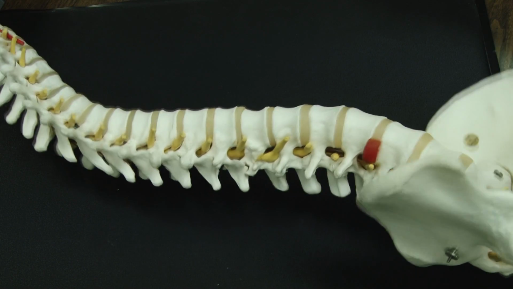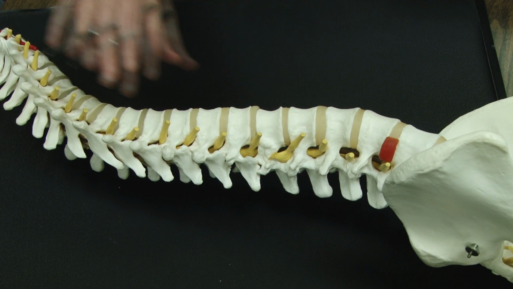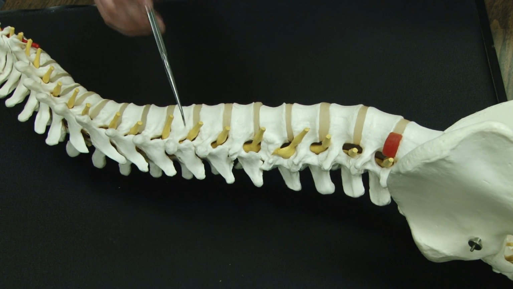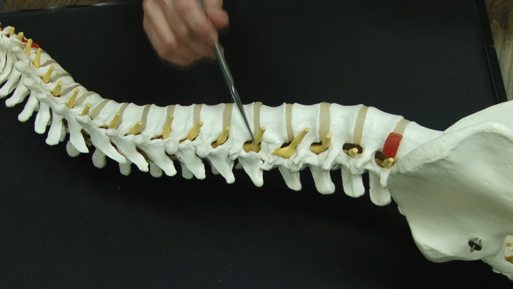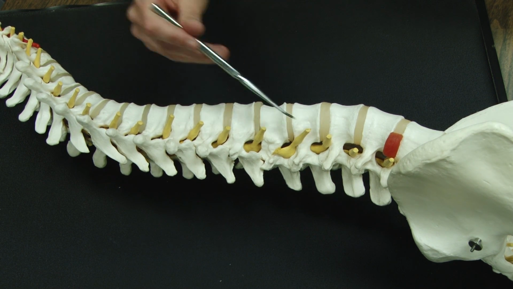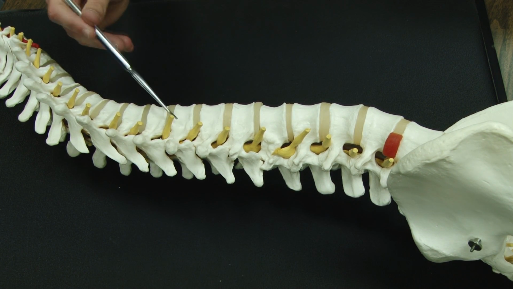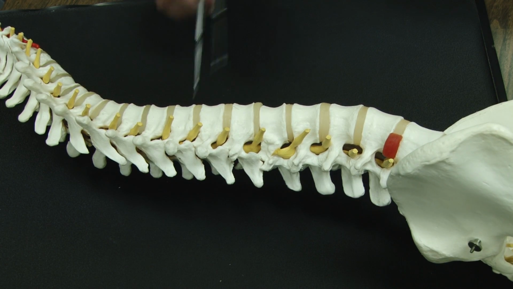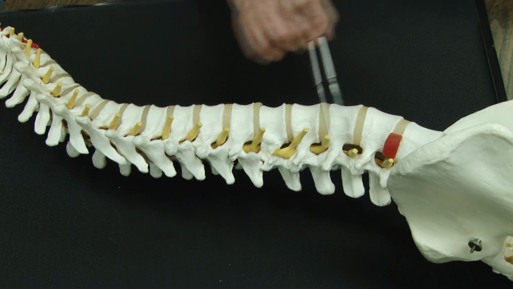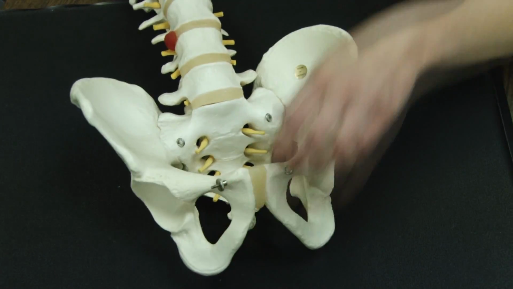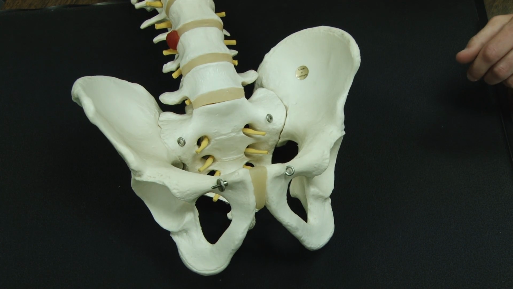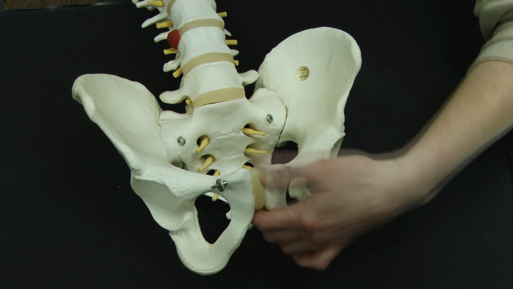You can also see that the vertebrae house the spinal cord. That is also a protective mechanism, and you can see spinal nerves coming out at the cervical, thoracic, and lumbar levels. You will also find nerves coming out at the lower sacral level as well. Now let's compare this to other animals.